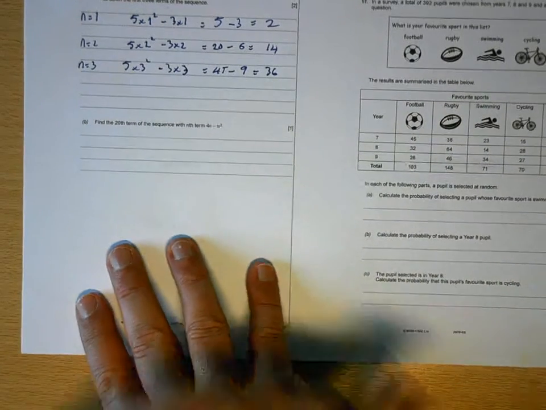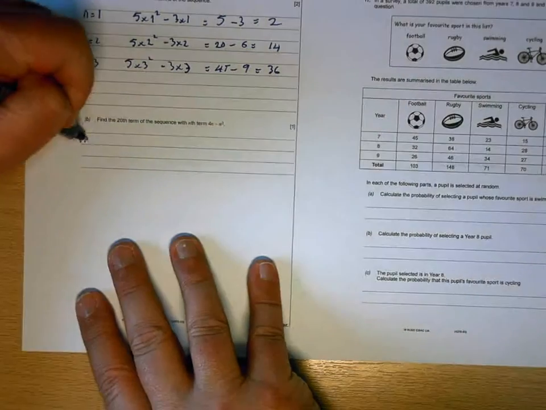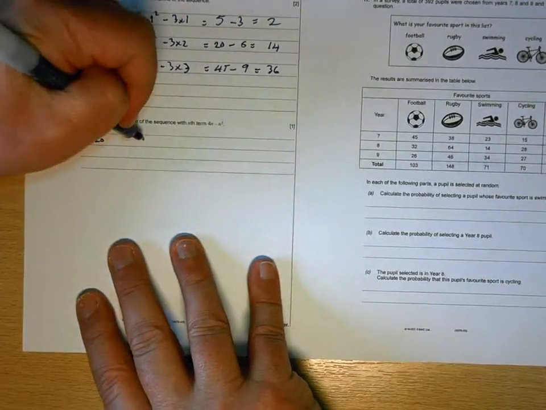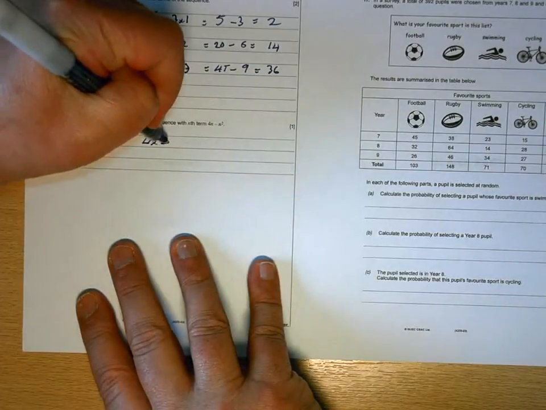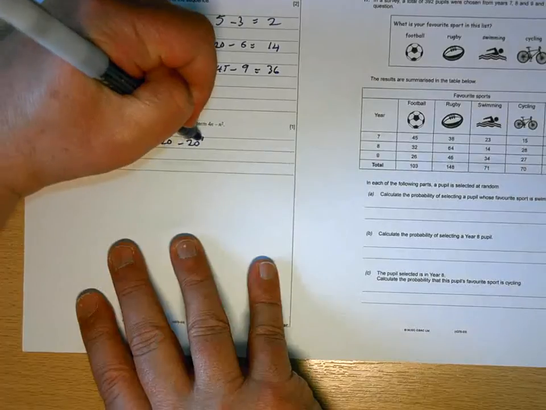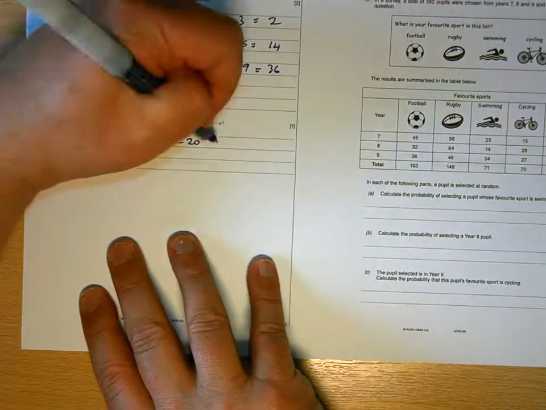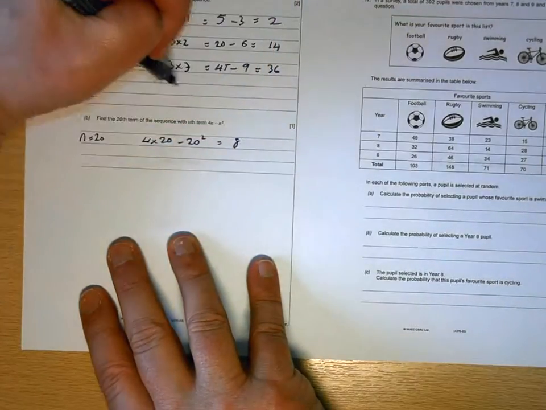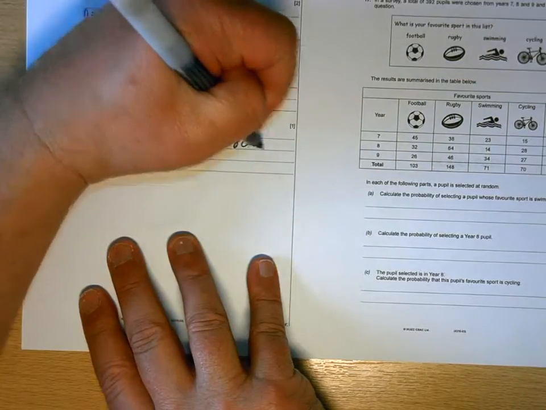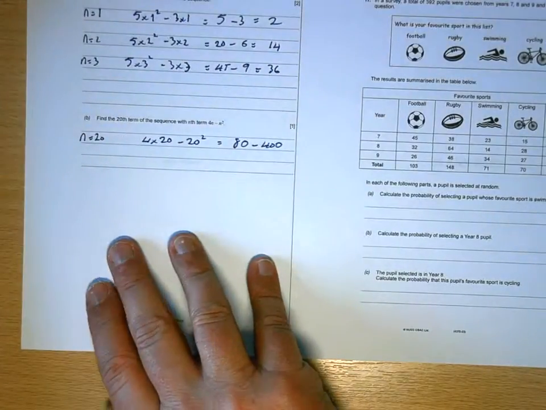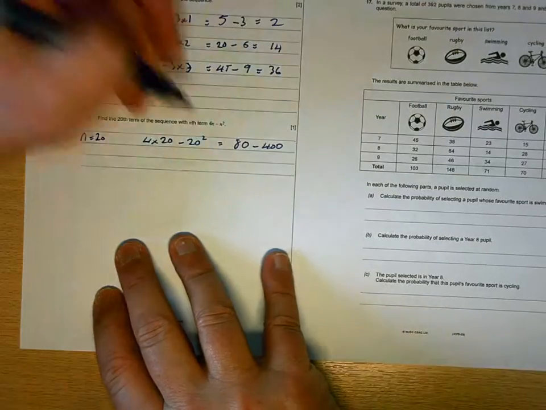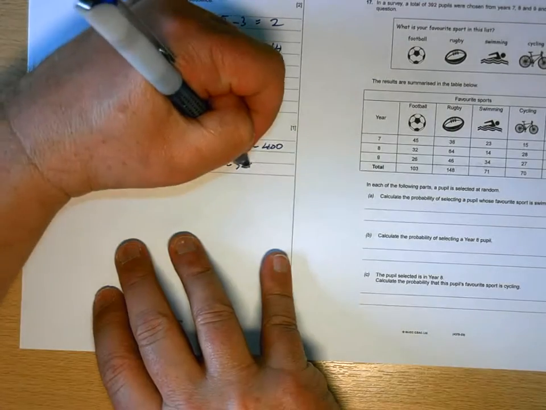Find the 20th term in the sequence. So now n is 20. So it's going to be 5 lots of 20 squared, which is 2000, take away 3 times 20, which is 60.